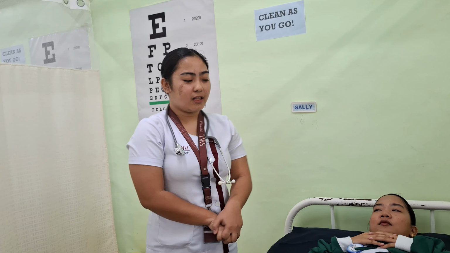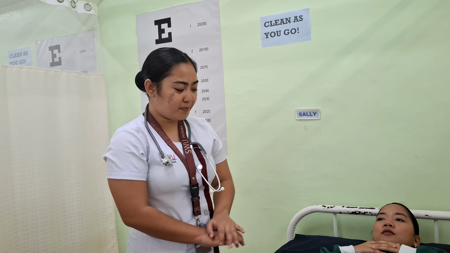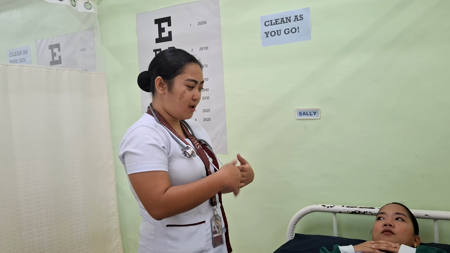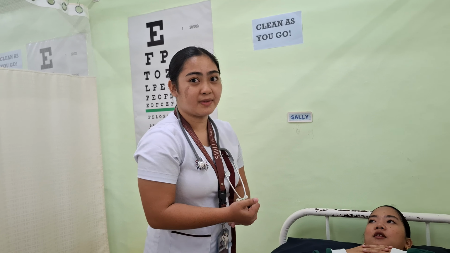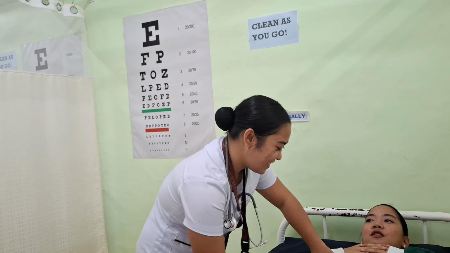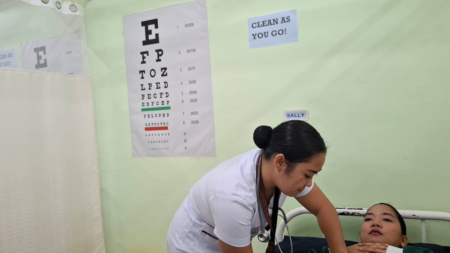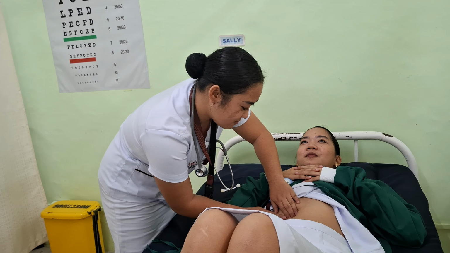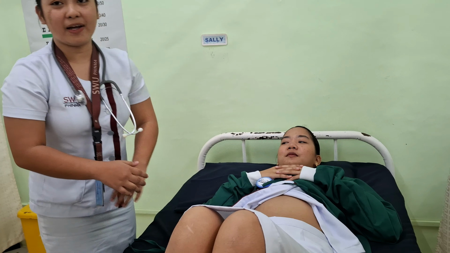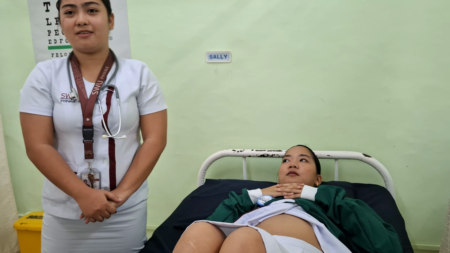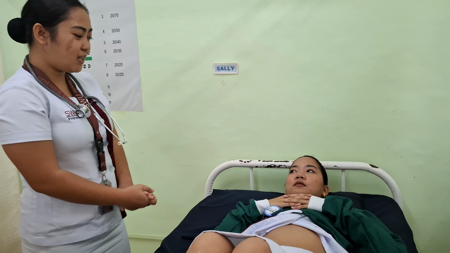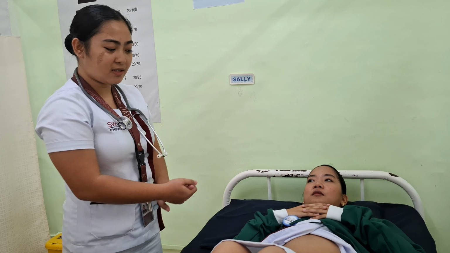After that, we need to palpate for the kidney, liver, and spleen. And since the kidney and spleen are non-palpable, we need to move on to palpating the liver. So upon palpating the liver, the patient's liver is smooth. Then after that, we need to assess for rebound tenderness in the patient's abdomen.